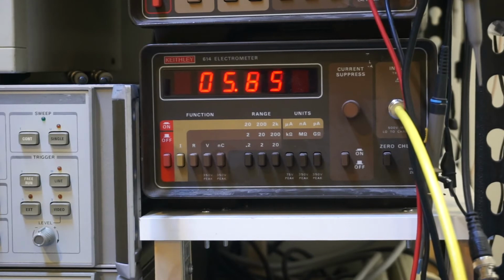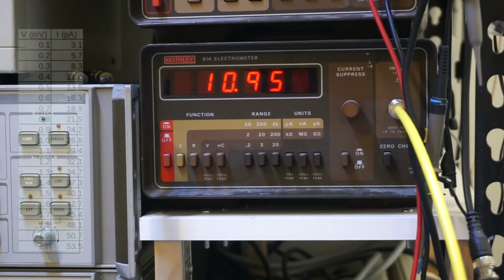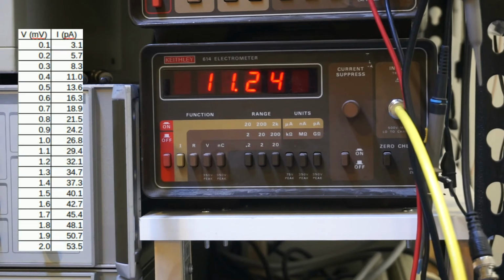And 0.3. And 0.4 millivolts. I have 11. Let's call it 11. 0.5.